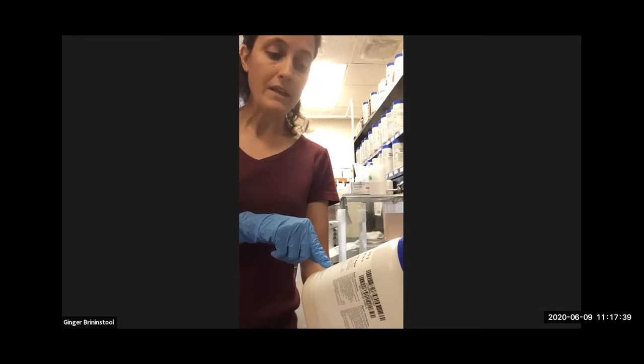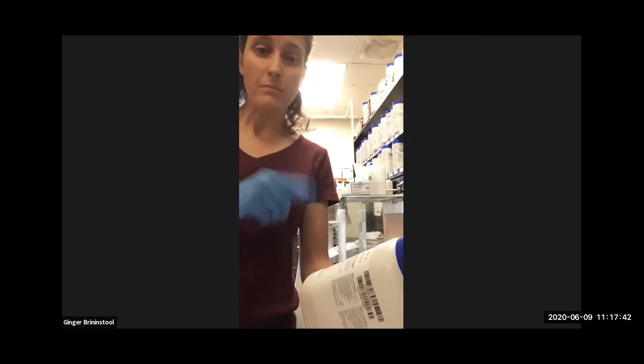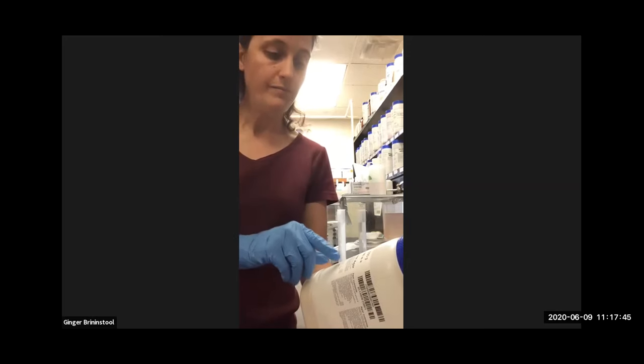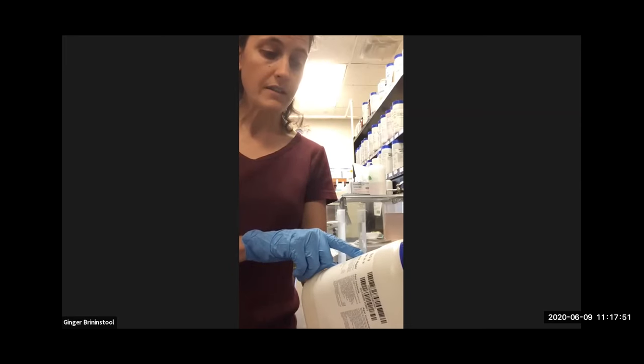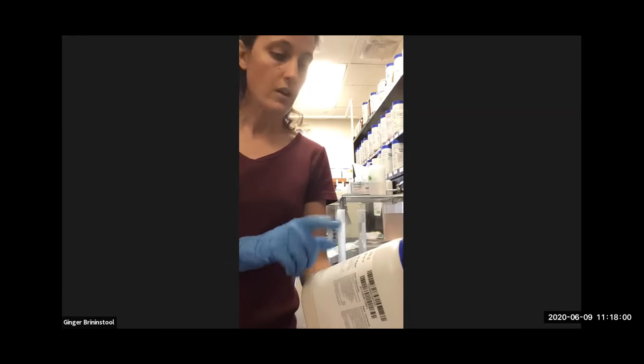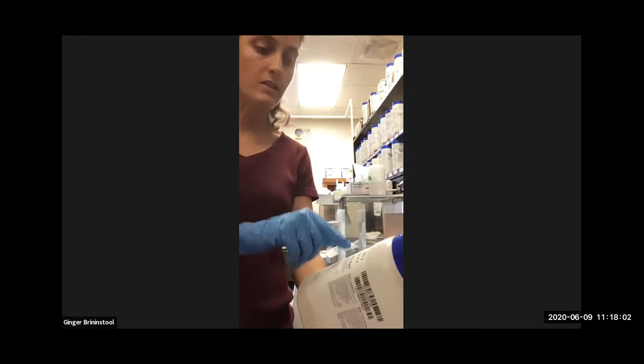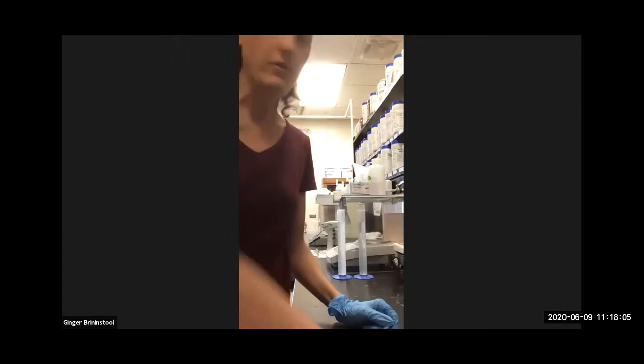It tells us that we need to suspend 23 grams of powder in 1 liter of purified water, mix thoroughly, heat with frequent agitation, and boil for 1 minute to completely dissolve the powder. That boiling is really going to dissolve the agar and get it in liquid form. And then you autoclave it at 121 degrees Celsius for 15 minutes. Test samples of the finished product for performance using stable, typical control cultures. All right, so at the beginning it says suspend 23 grams of powder in water.